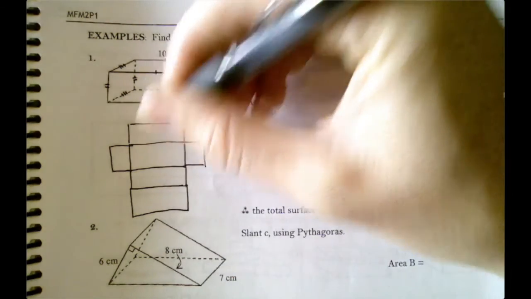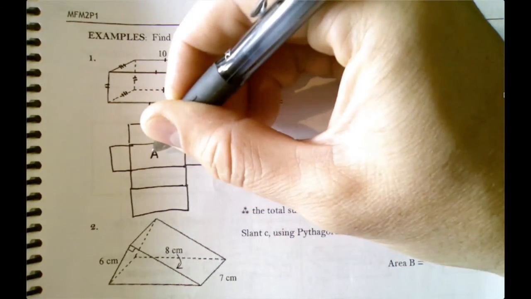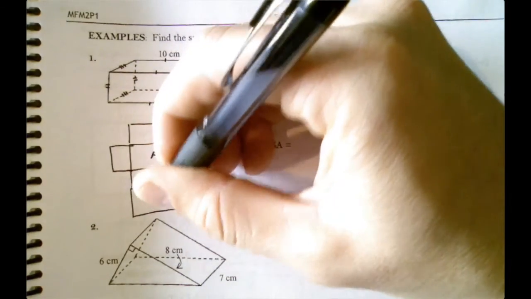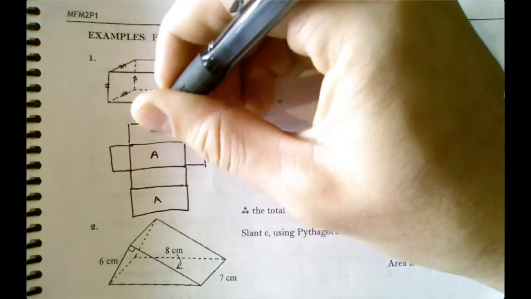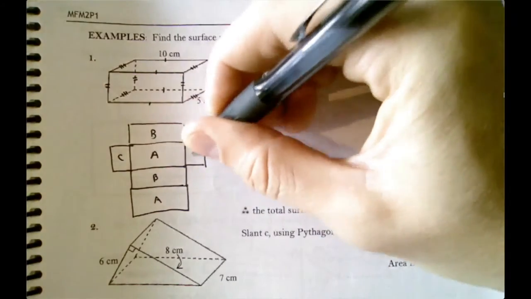We've got our top and our bottom rectangle. We're going to call that rectangle A. We've got our front and back rectangles. We're going to call them B. And we got our side rectangles. We're going to call them C's.